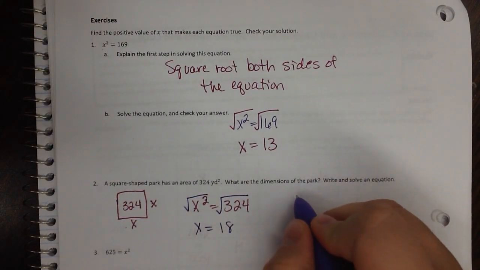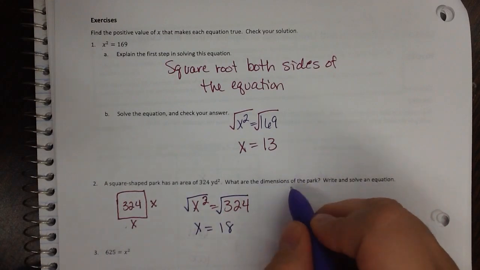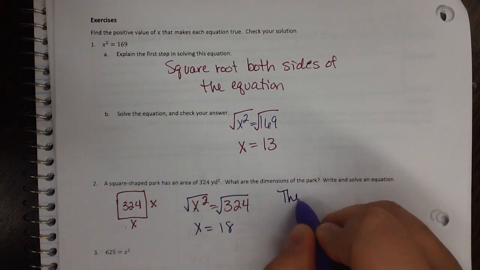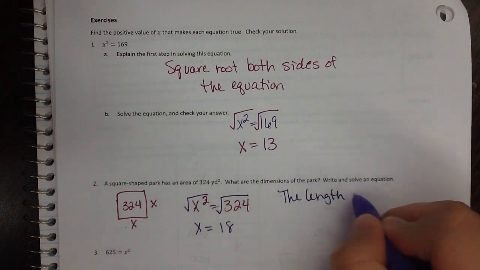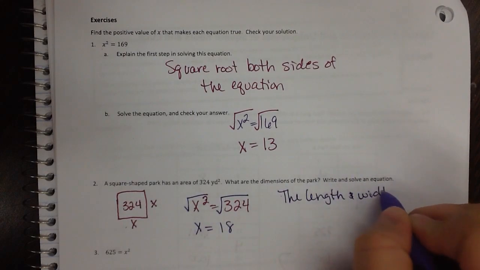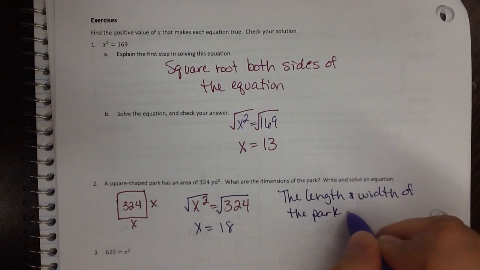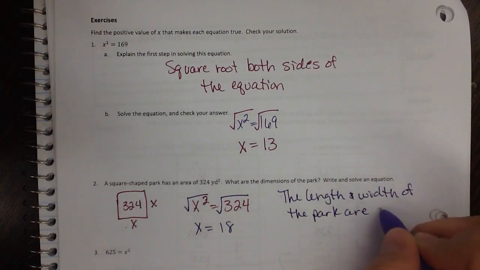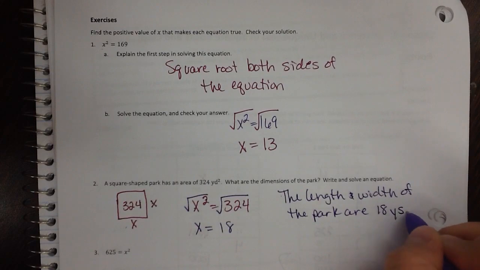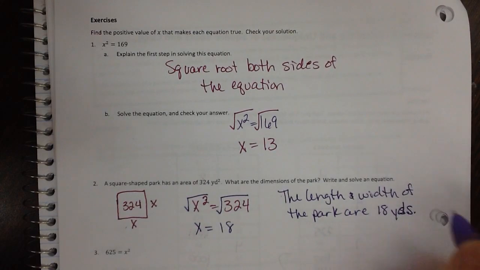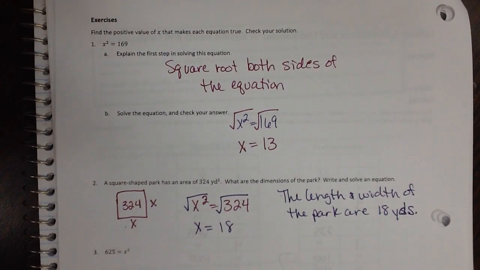So the length and width of the park are 18 yards. Okay, because that's what x is.